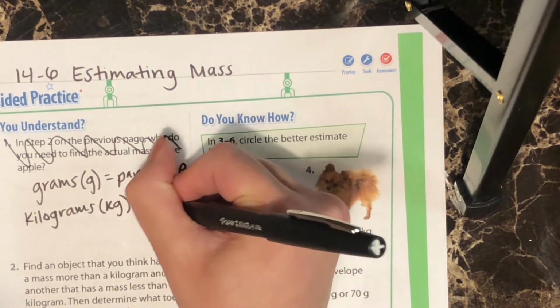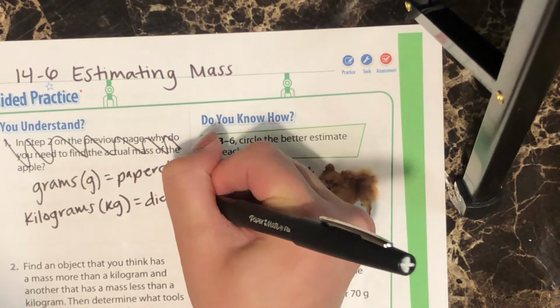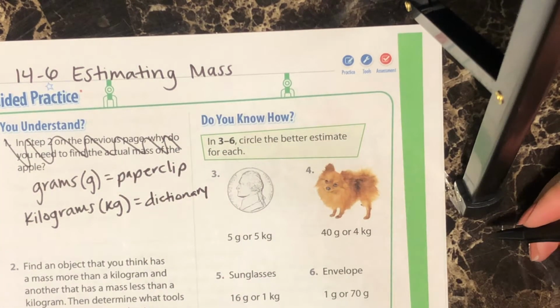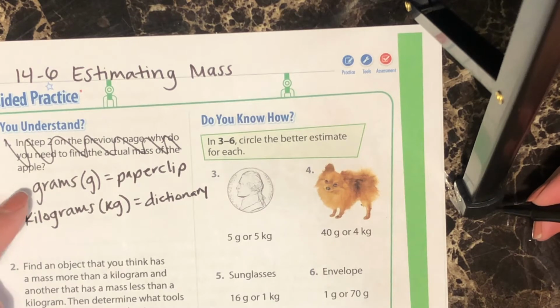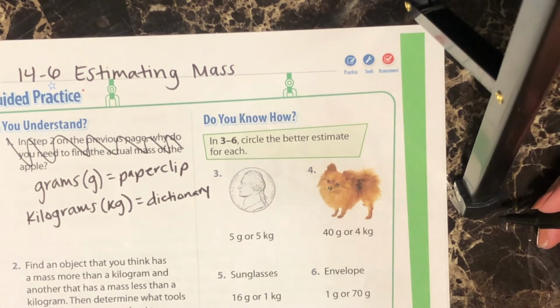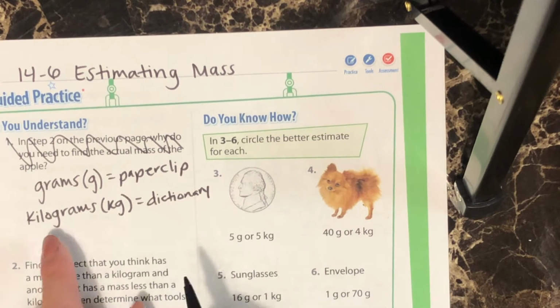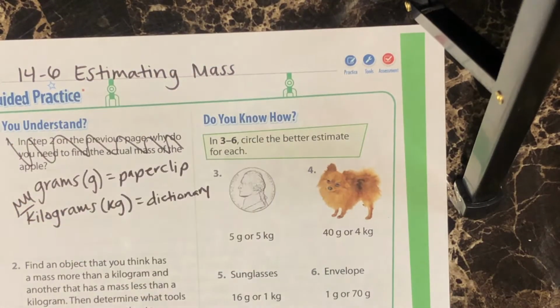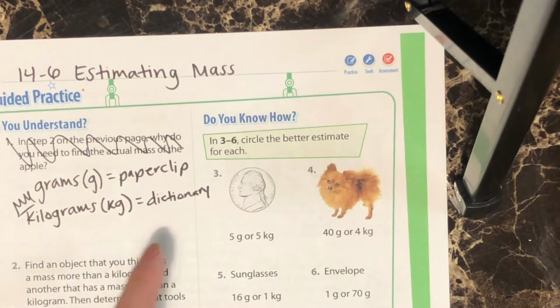And that was like a dictionary, okay? So when we're estimating mass, we have to decide what unit of measurement for mass makes the most sense. Remember, I always think kilograms are like those king grams. There's my little crown. King grams, they're really big, okay? So grams is like a paper clip, kilograms is like a dictionary.